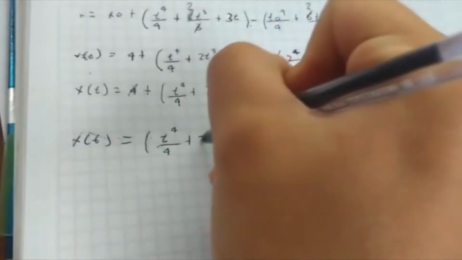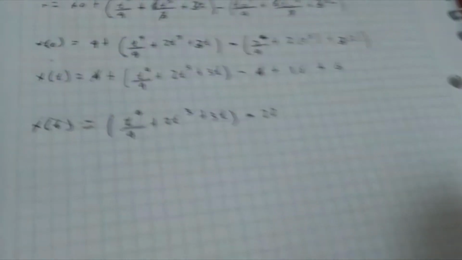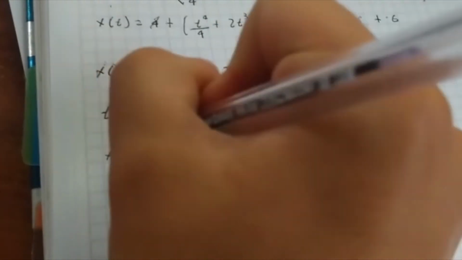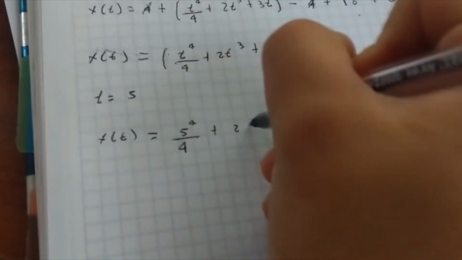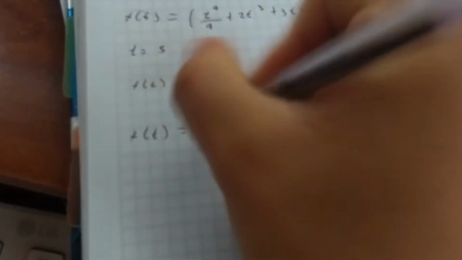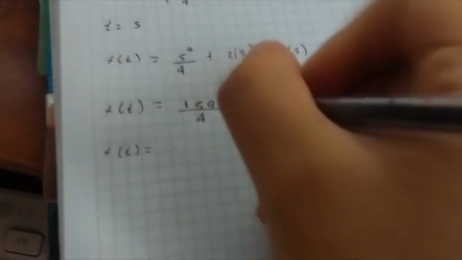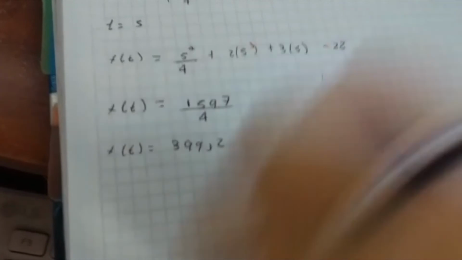After simplifying, we have the final equation, and in this equation we replace the time, which is equal to 5. Now we replace the 5 in the equation, we operate, and we have the final result. The final result is 1597 divided by 4, and this equals 399.25.